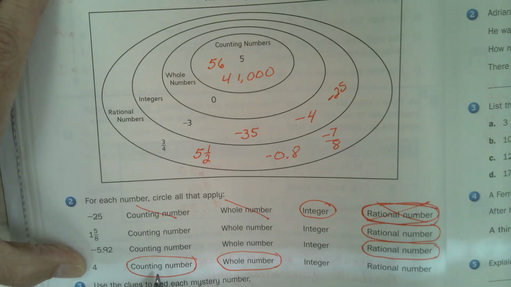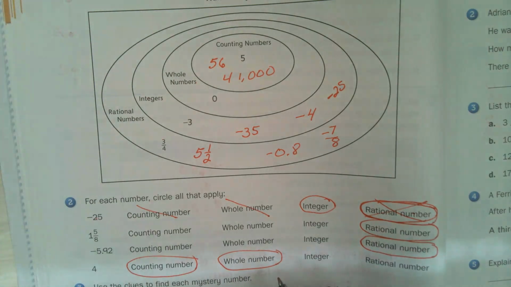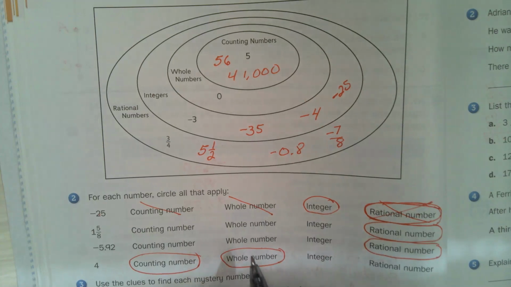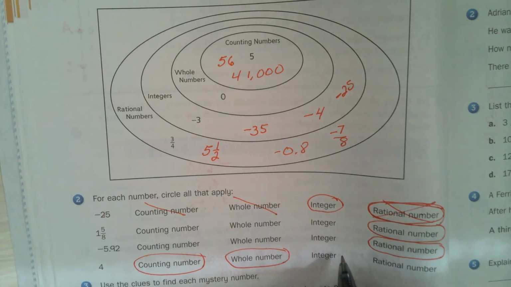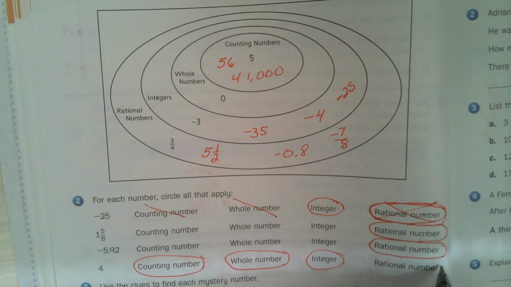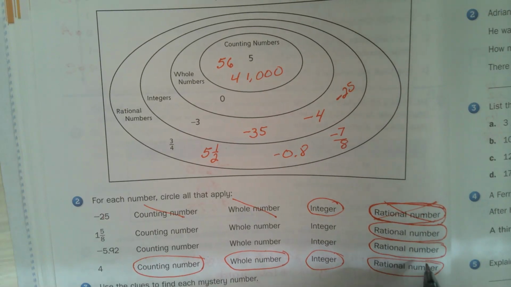All right, 4 is a counting number. 4 is a whole number. 4 is an integer. And 4 is a rational number.